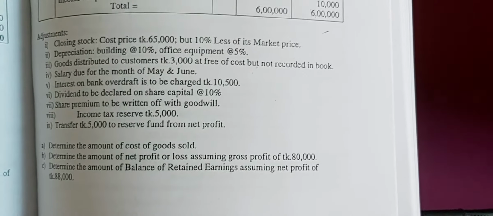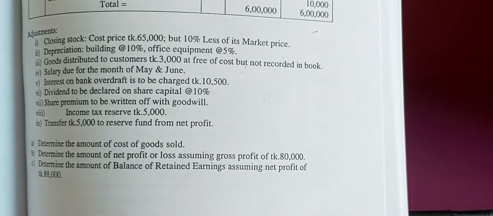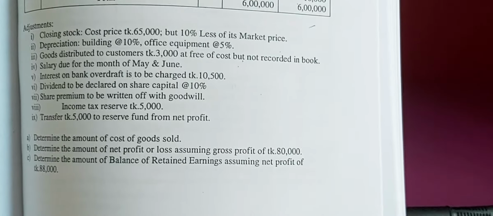So dear learners, are you ready for taking my solution or my instruction?